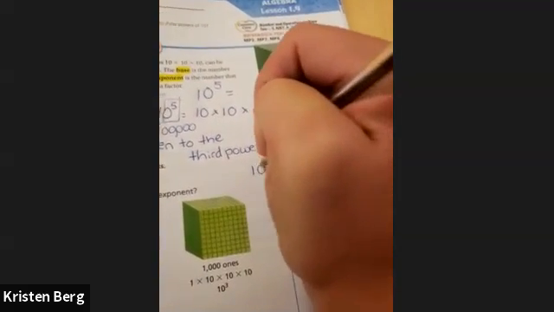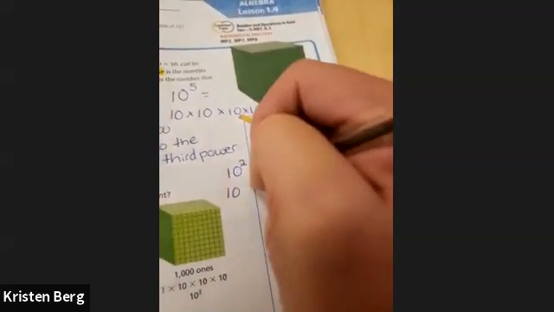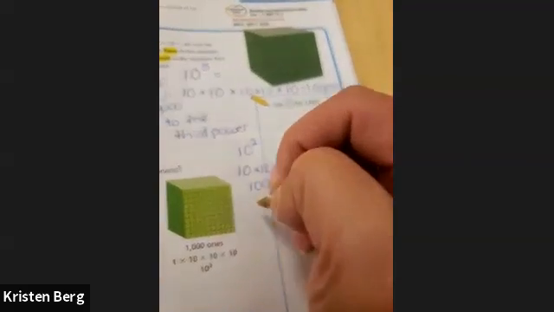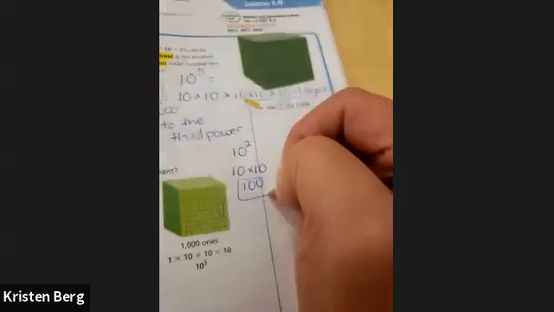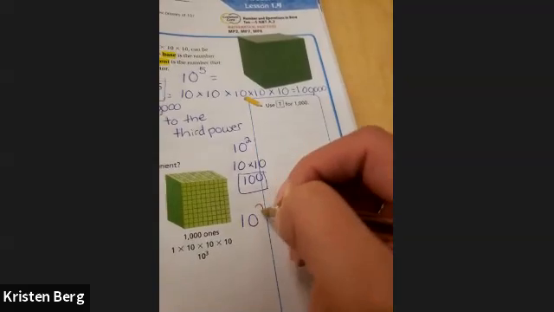I'm going to do another example, 10 to the 2nd power. You should know that it is writing 10 2 times and then multiplying it. Well, 10 times 10 is 100. But if you wanted to use the quick way, you could do this. 10 to the 2nd power.